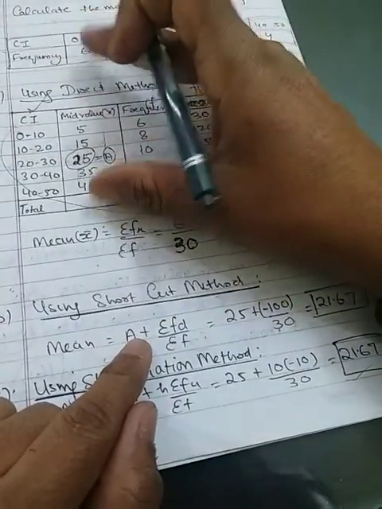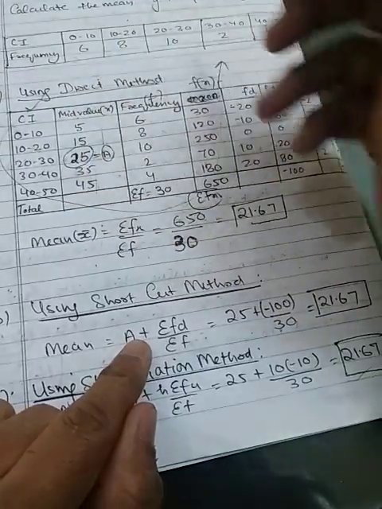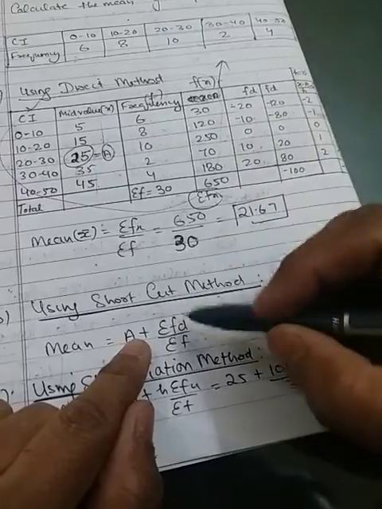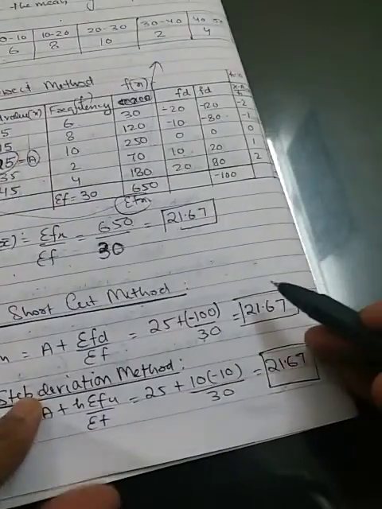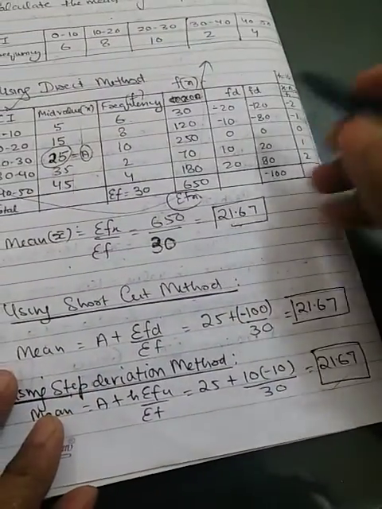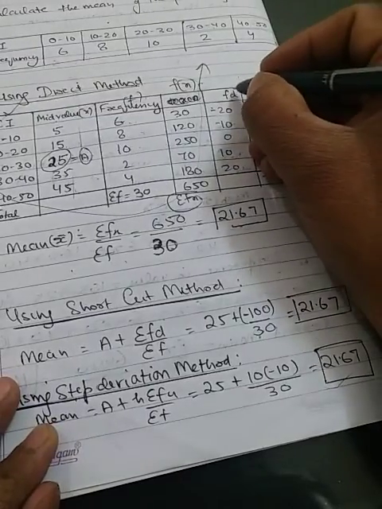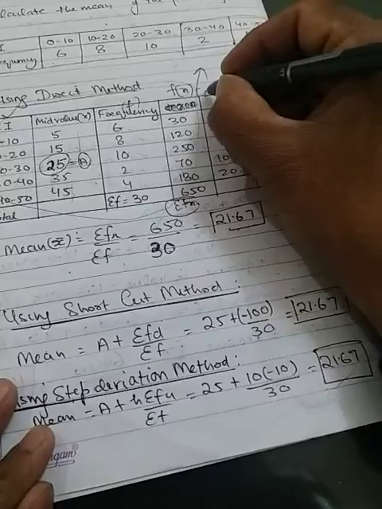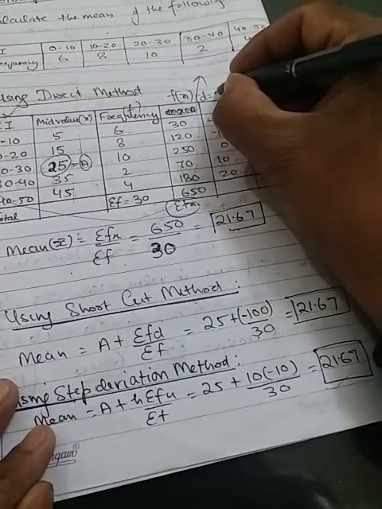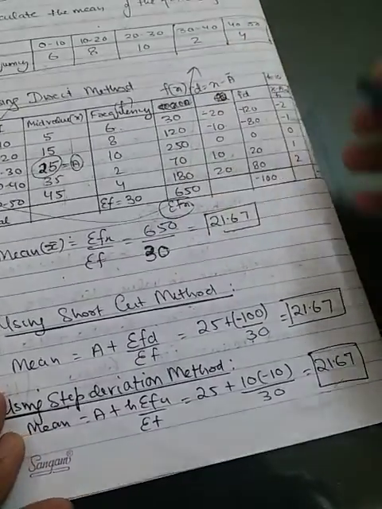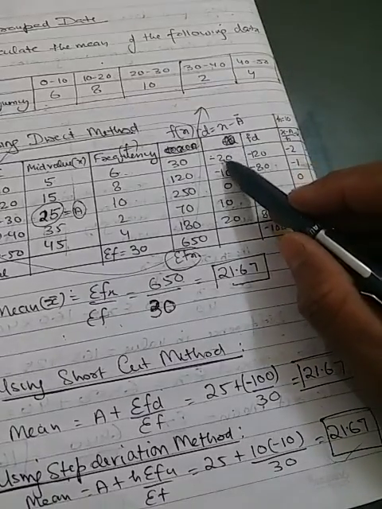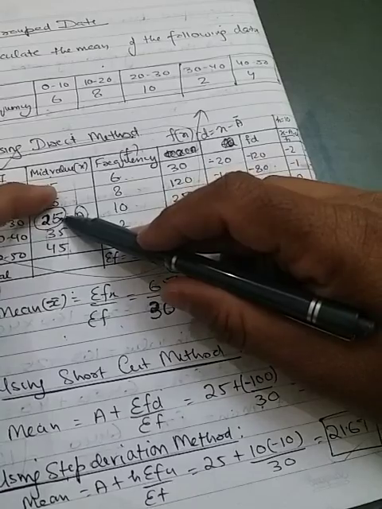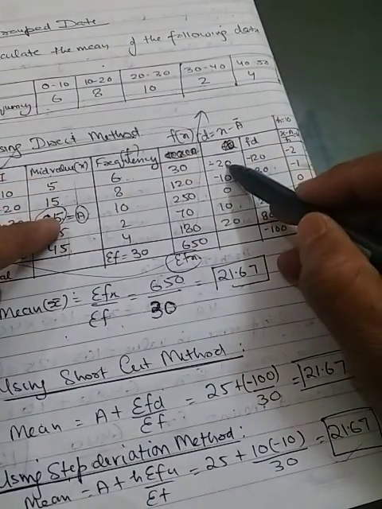The same applies in case of 6 terms, in case of 8 terms. Clear? So now what is D here? D is x minus a, that is x minus assumed mean. X we have 5. Assumed mean is 25. 5 minus 25 is minus 20.